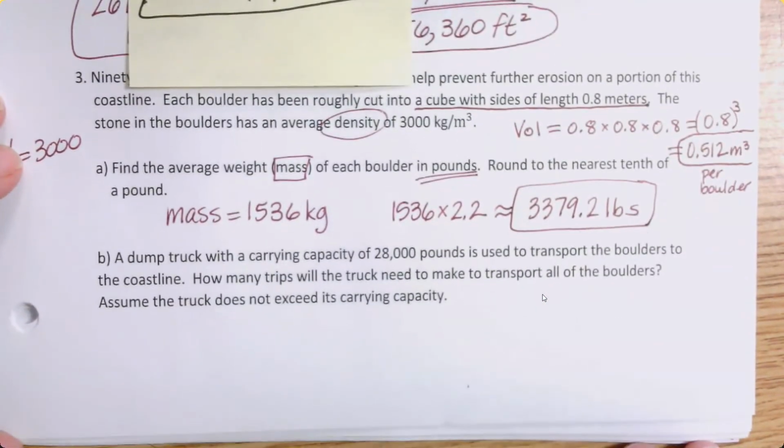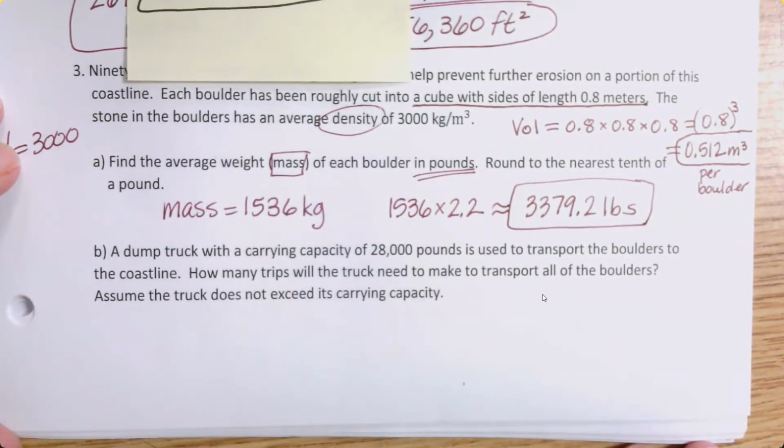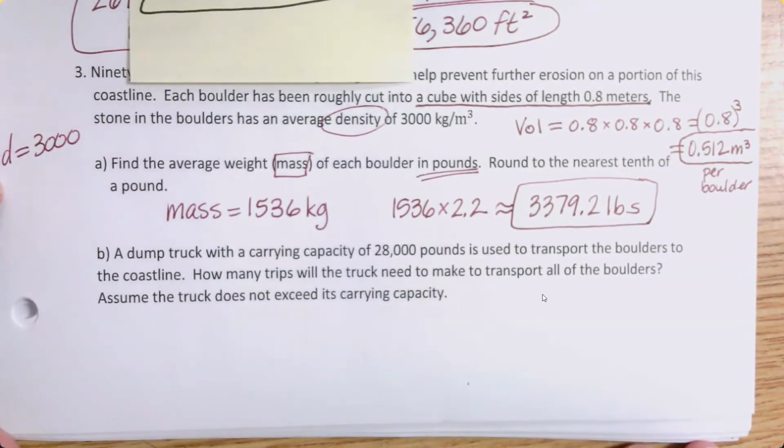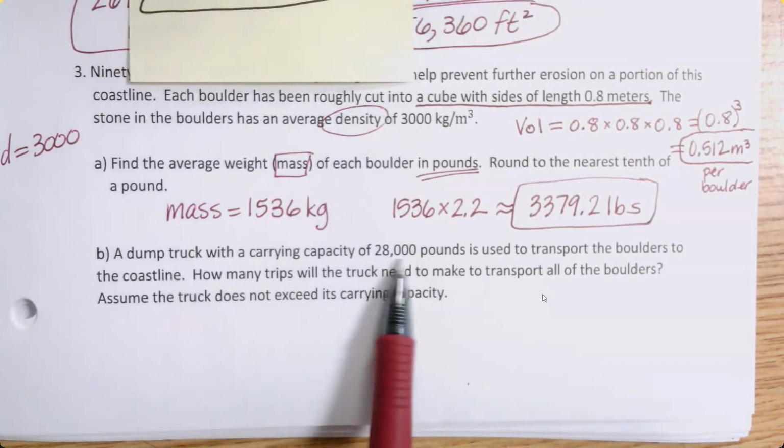Finally, a dump truck with a carrying capacity, and I say finally like it's the end of the problem, but this one actually has its own stuff to work out. A dump truck with a carrying capacity of 28,000 pounds is used to transport the boulders to the coastline. How many trips will the truck need to make? Okay, assume the truck does not exceed its carrying capacity. So that means this is the most poundage we could take. We can't take more than that.